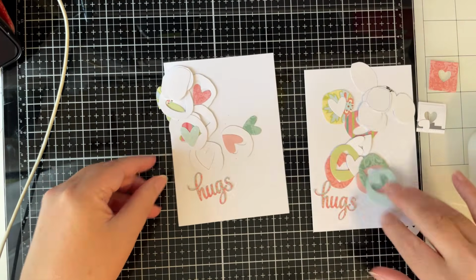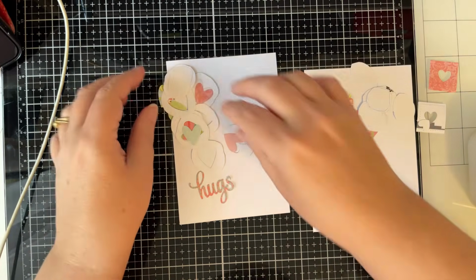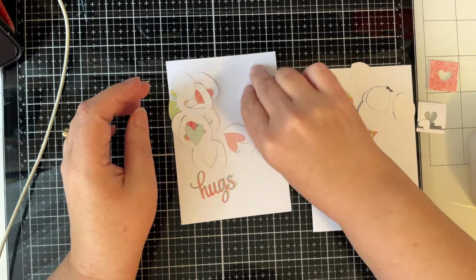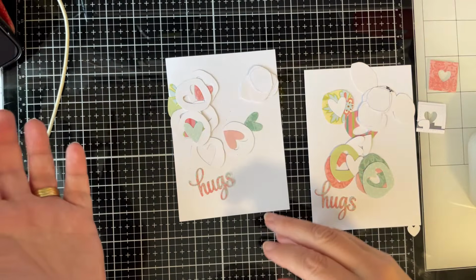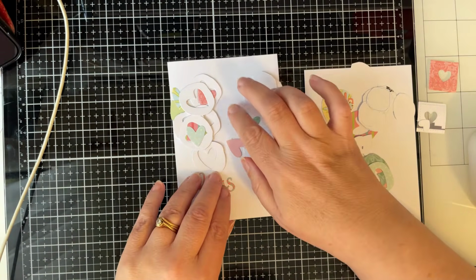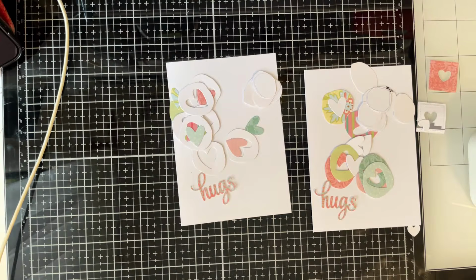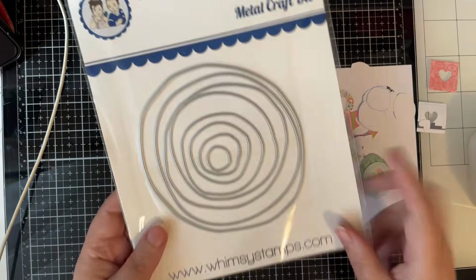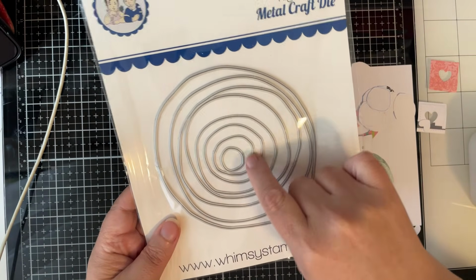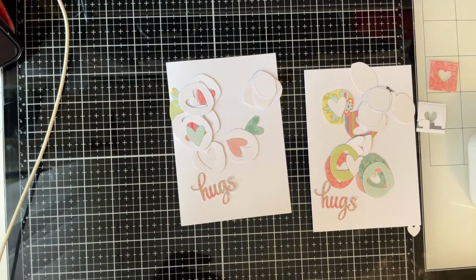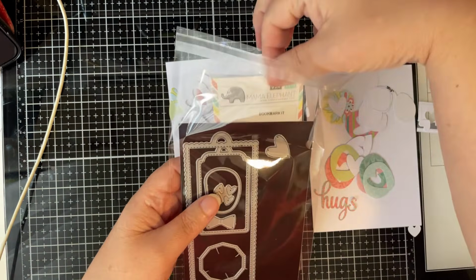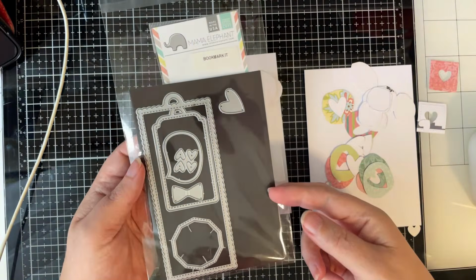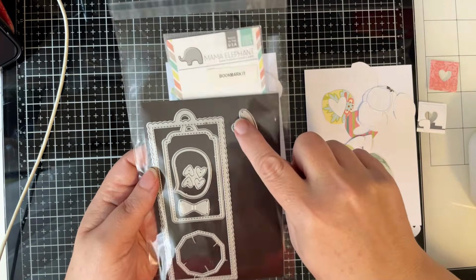The first is to do an exact replica. It's not really an exact replica. I don't have the wonky circles that person had. I don't have the same hearts, but I did have a look through my stash and I found this. It's called Boho Circles by Whimsy Stamps, and I used the second smallest. And when I went looking for hearts, I found this one in the Book Market die set by Mama Elephant. There's a nice heart in there.